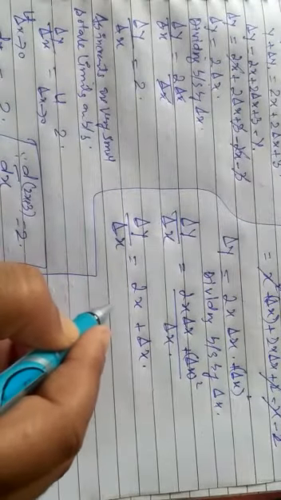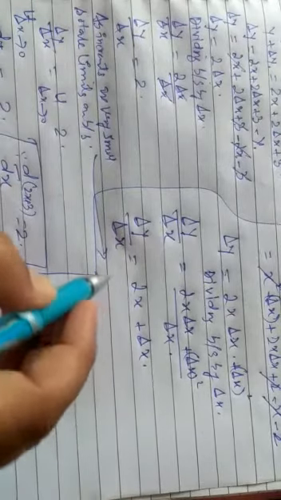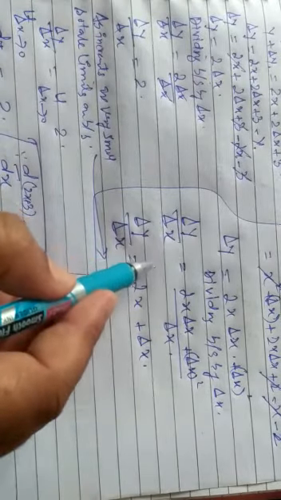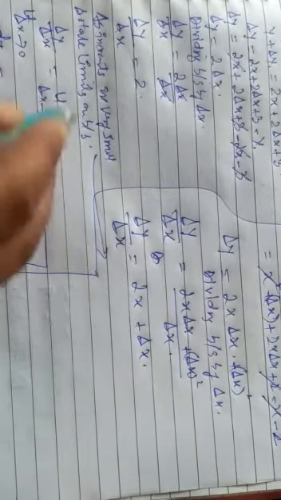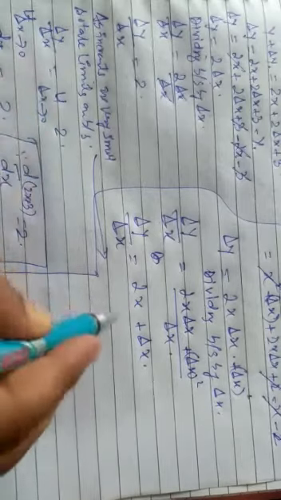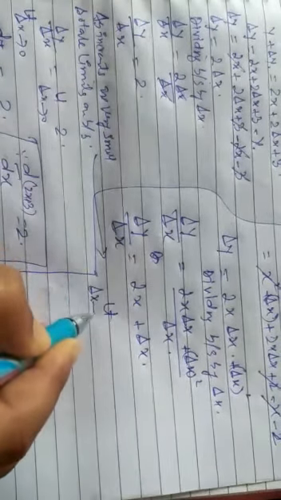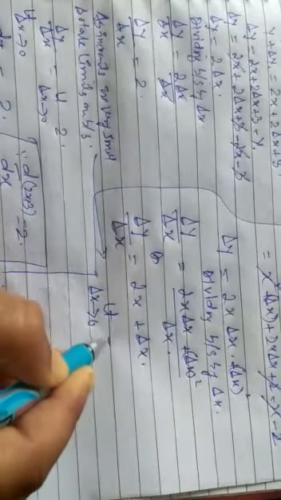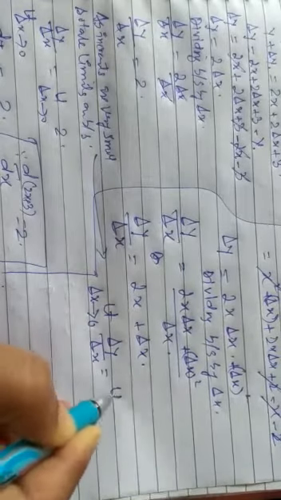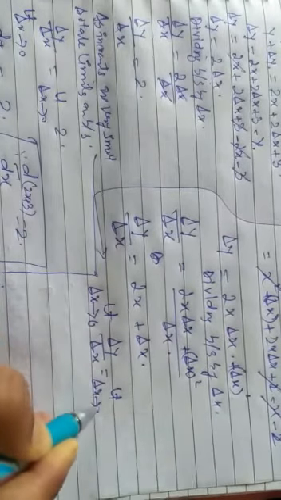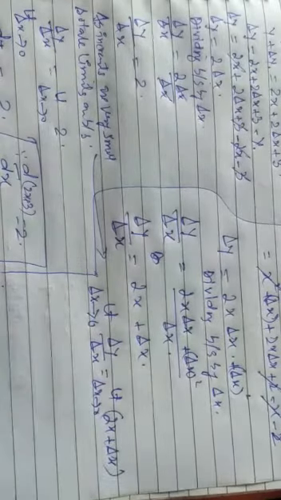Now again, since increments are very small, take limits on both sides. You have to write it down. Here you have to write dividing both sides by delta x. Here as you write, increments are very small, so taking limits on both sides, I will put it like this: limit of delta x tending to 0 of delta y by delta x is equal to limit of delta x tends to 0 of 2x plus delta x.